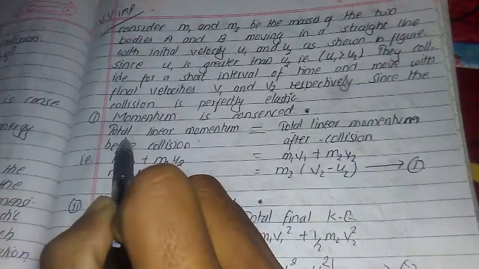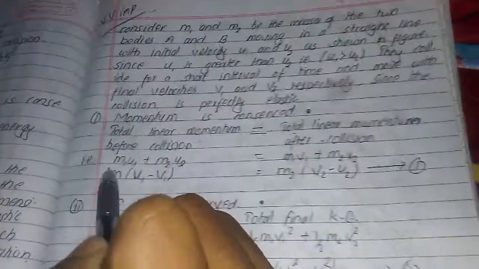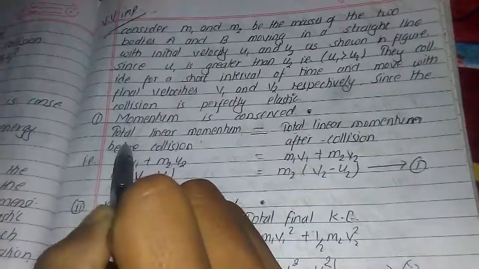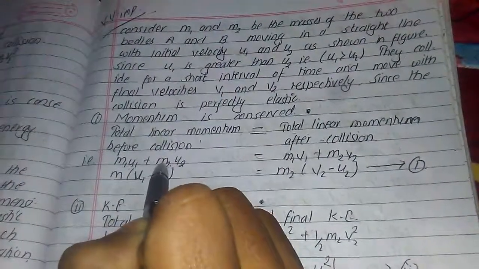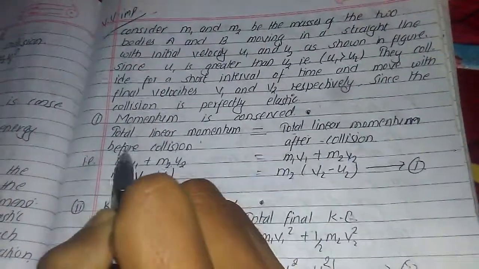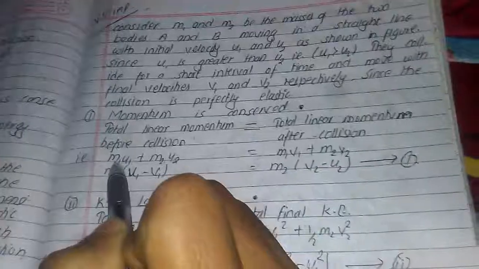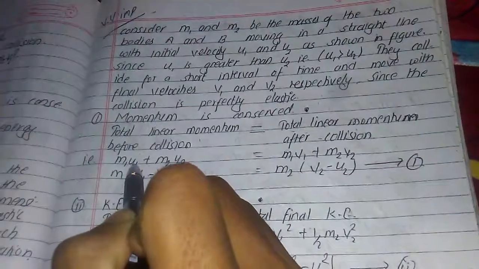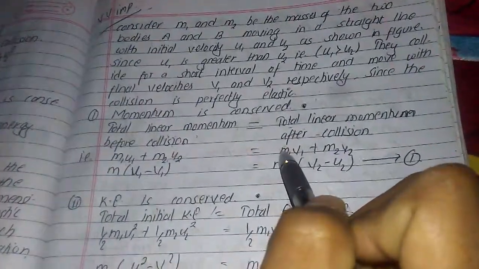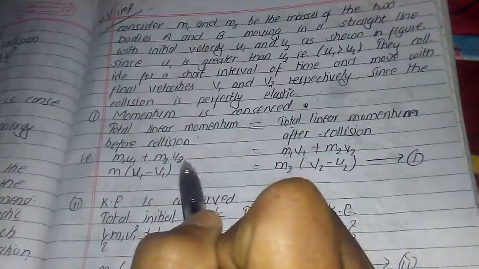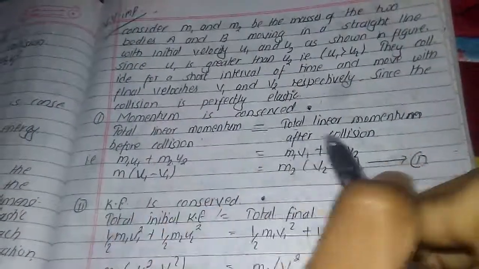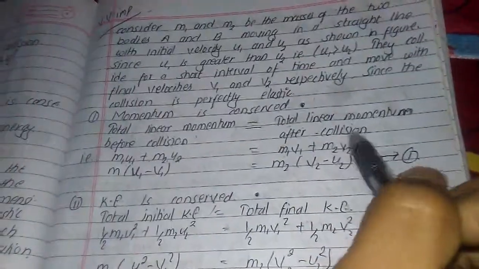Now how to calculate total linear momentum before collision? That is the product of mass and initial velocity of body A plus the product of mass and initial velocity of body B. This is the total linear momentum before collision. Then after collision, velocity changes from u1 to v1 and u2 to v2, and masses remain constant. Masses are constant but velocities are changeable. So this is the total linear momentum before collision and this is the total linear momentum after collision.